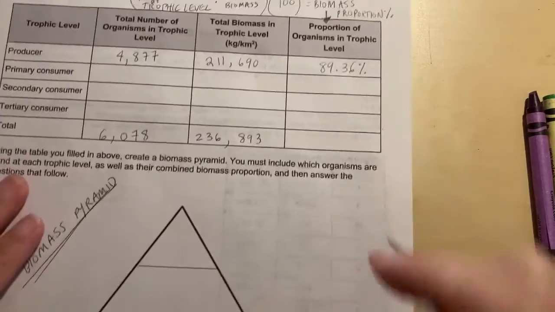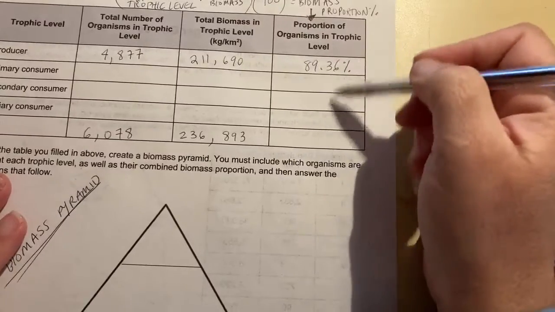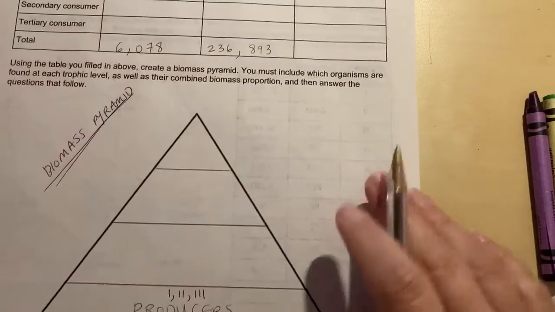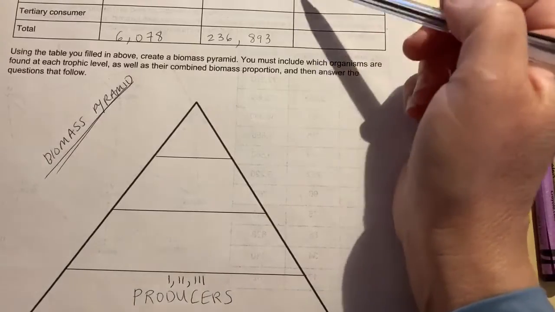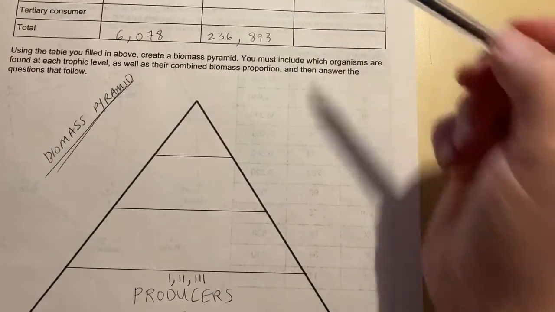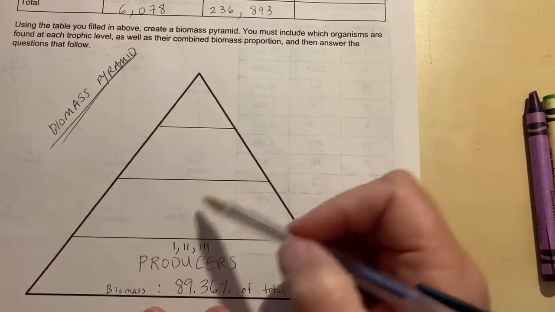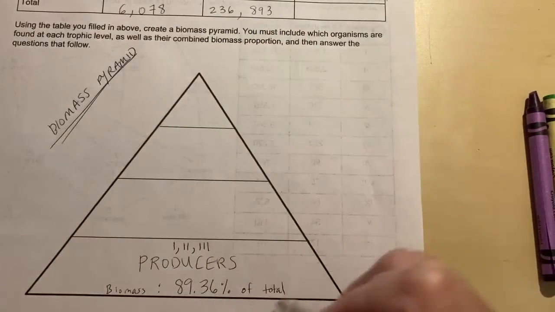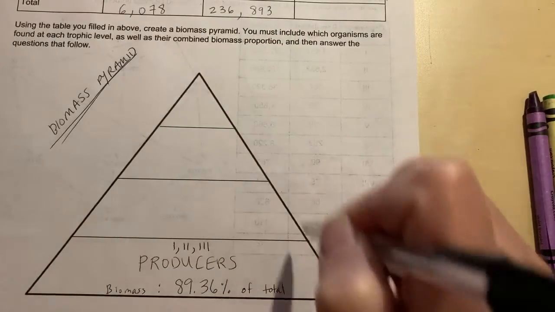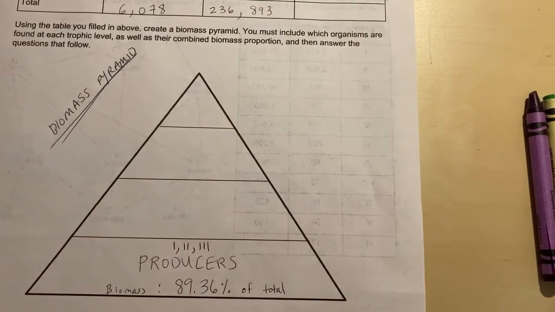Okay, so after you've done all this math and figured out the proportions, the trophic level that has the next highest percentage of biomass of the total ecosystem, you're going to put here, and so on and so forth. So from the largest percent of the total to the smallest percent of the total in your biomass pyramid.